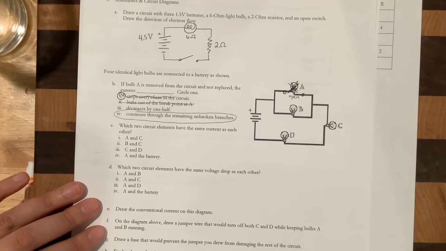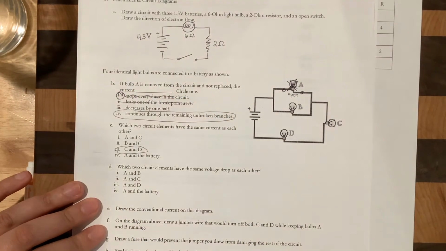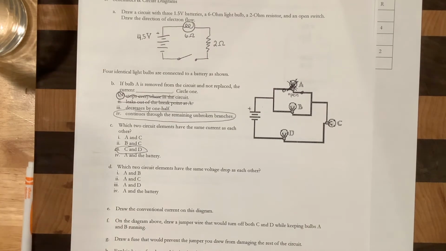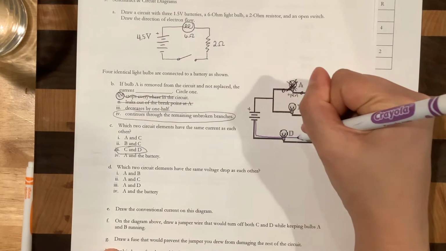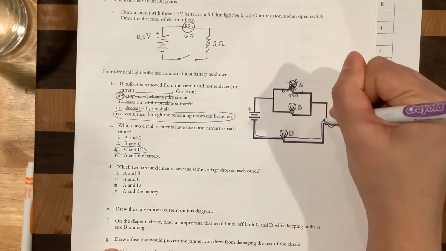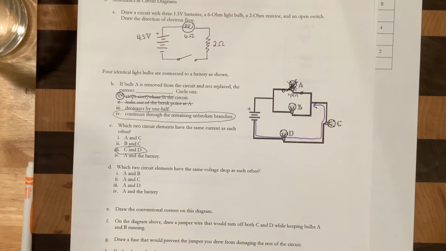All right, so next, which two circuit elements have the same current as each other? C and D. If we start imagining our current as leaving the battery, 100% of the current goes through D. 100% of the current goes through C. So both of those need to have the same current as each other.